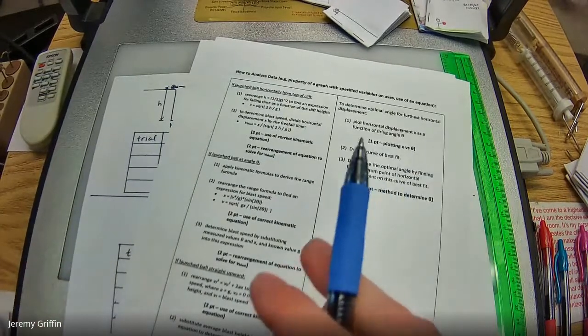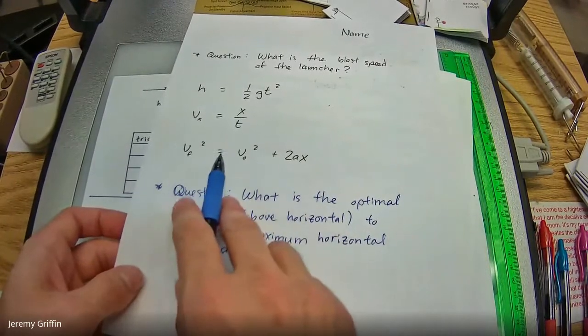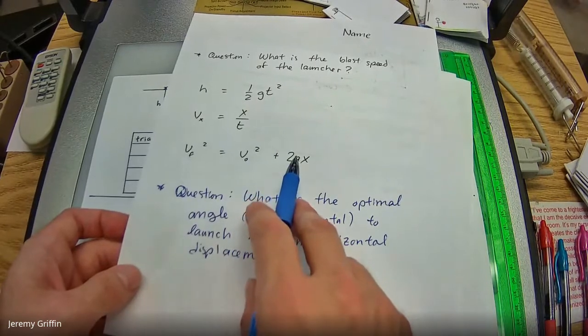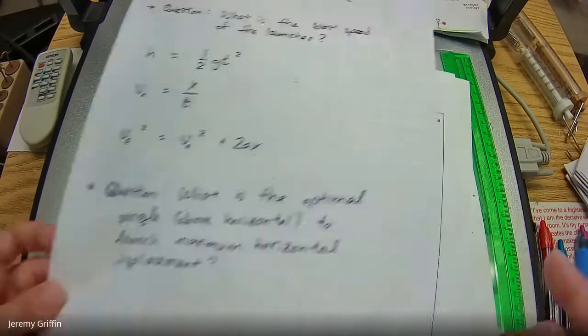Right. Or if you aimed it straight up. I know some of you guys aimed it straight up. If you aimed it straight up, you want to use this bottom equation. What you want to do is say, goes from some blast speed to 0, and then gravity's pulling it about 9.8 or 10 meters per second squared, goes to some maximum height, and then you can solve for the blast speed based on that.